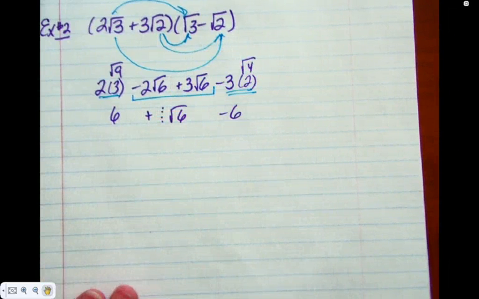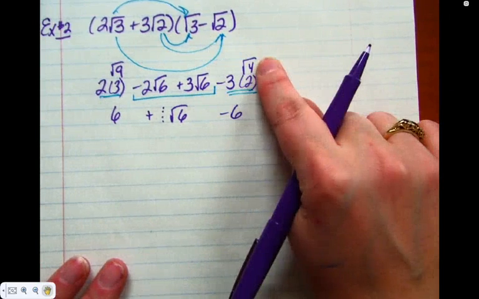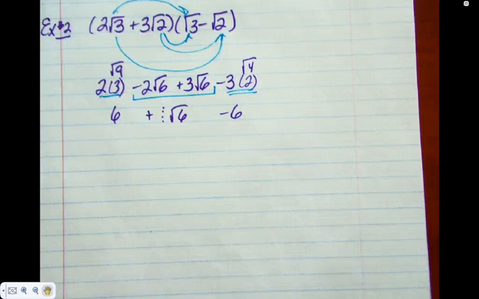Wait, what's the root 4 again? So root of 2 times root of 2 is a root of 4. Oh, yeah. And so it turns into 2. Oh, right.